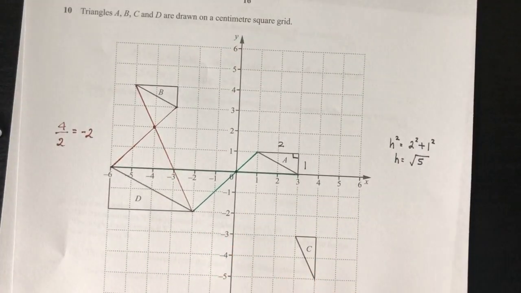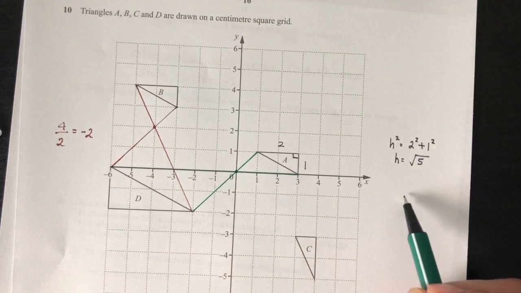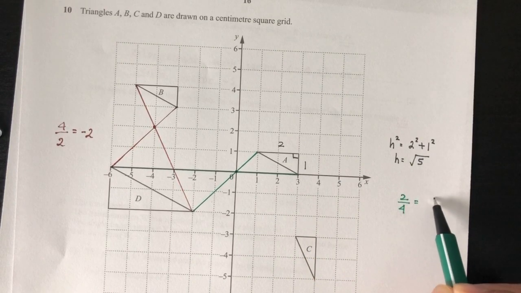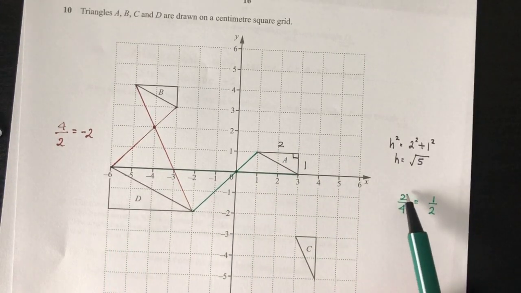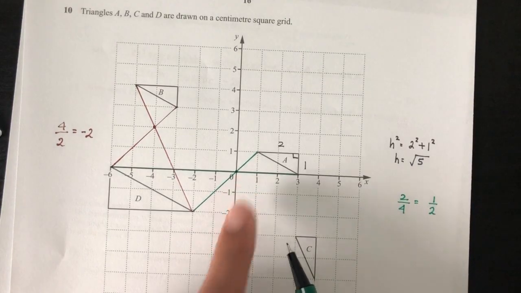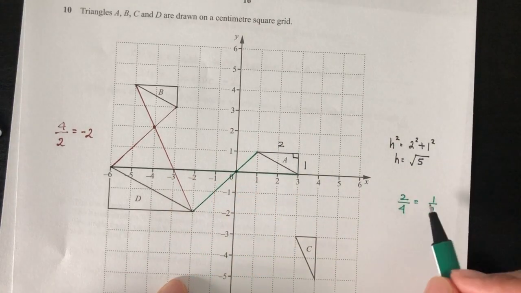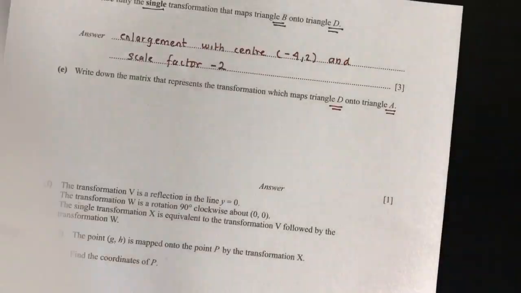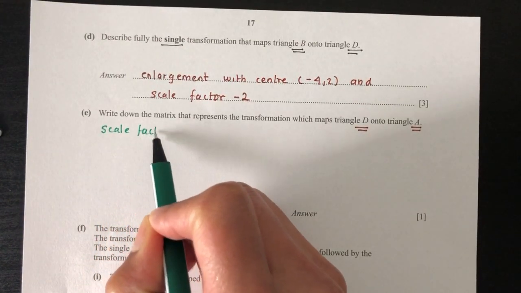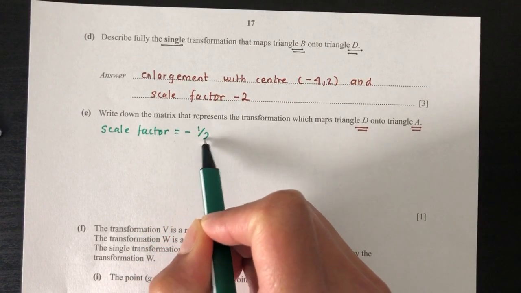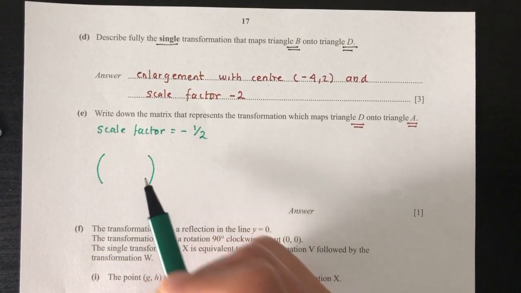Now what is the scale factor? So from this, it was 1, 2, 3, 4. It became 1, 2. So final over initial, that is half, right? So final length was 2. Initial length was 4, so we write final over initial equal to half. Now since the image is on the other side of the center, it has to be negative. Okay, so pretty easy. So we have found that the scale factor for this enlargement is equal to minus half. Now one thing you guys must know is what the matrix of an enlargement looks like.